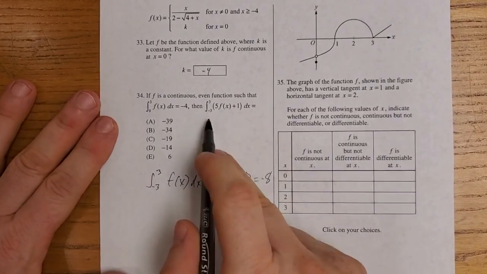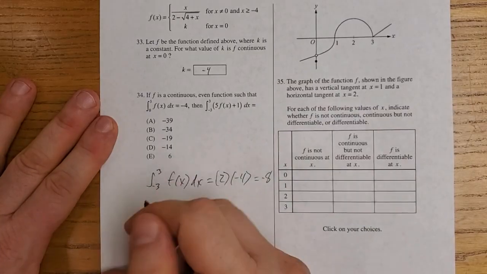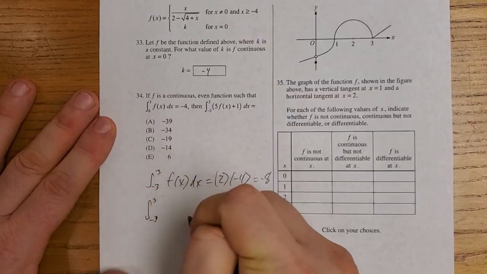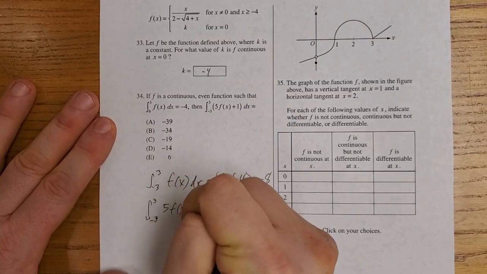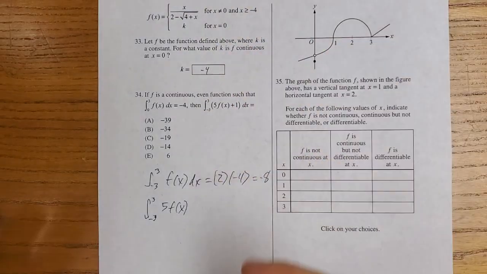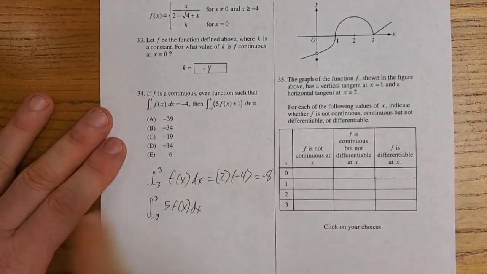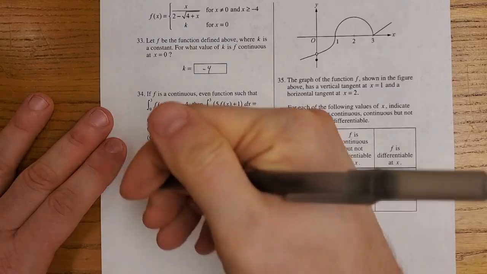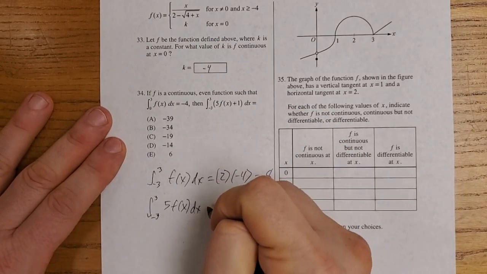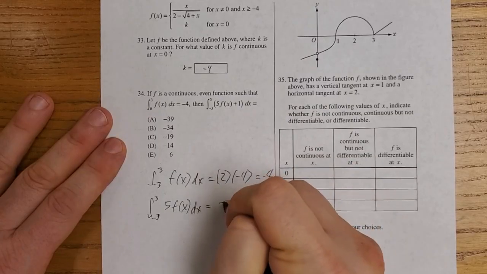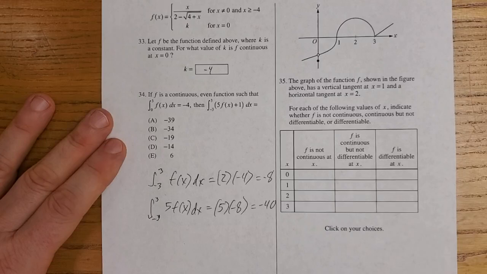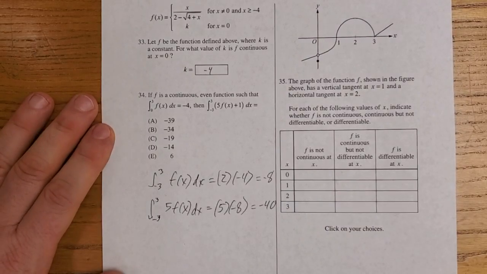Well, they are multiplying it by 5. So multiplying it by 5 just takes whatever you have and makes it 5 more, 5 higher, or, it has a negative area. So it's obviously going to be below the axis. So it's going to be 5 lower. So we have that negative 8 times 5. So that part is going to be negative 40.